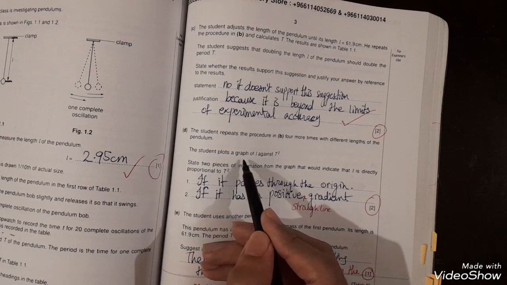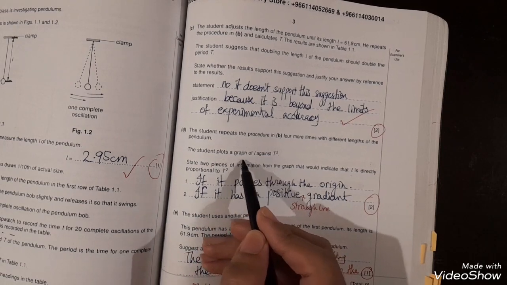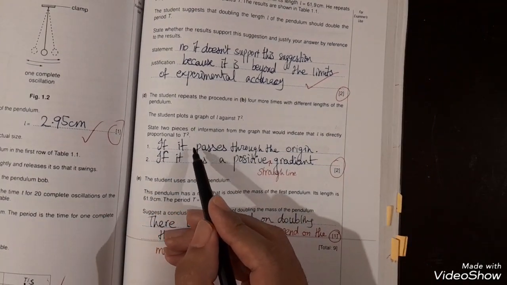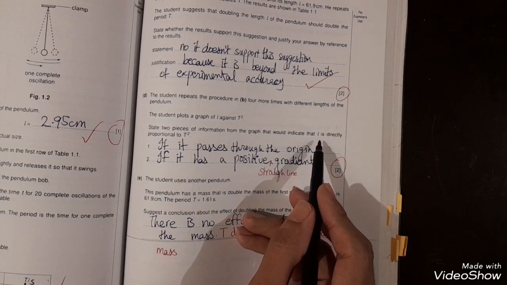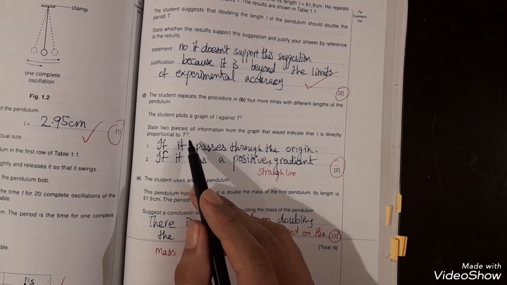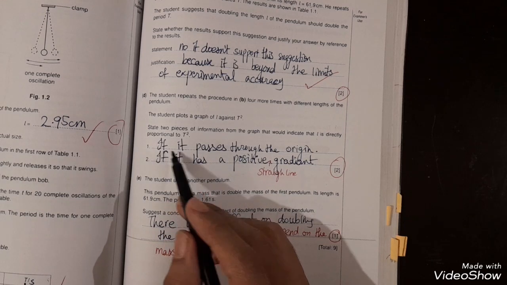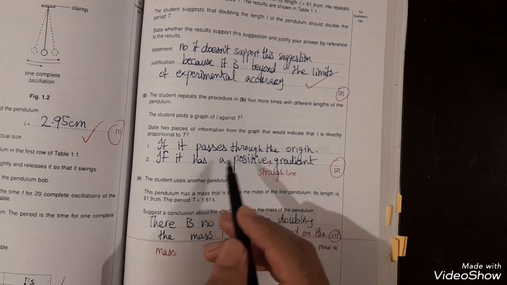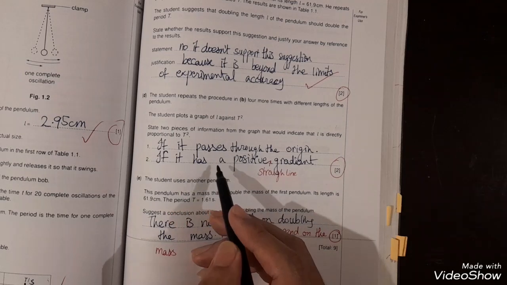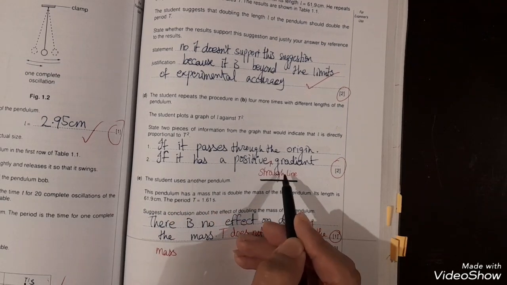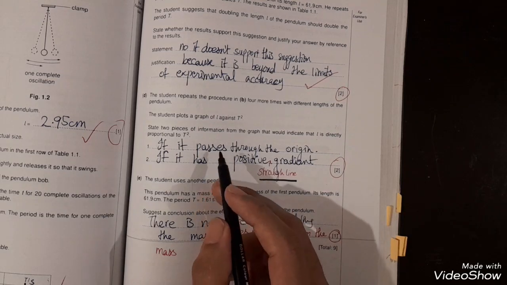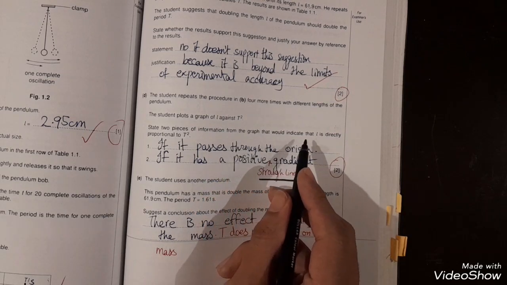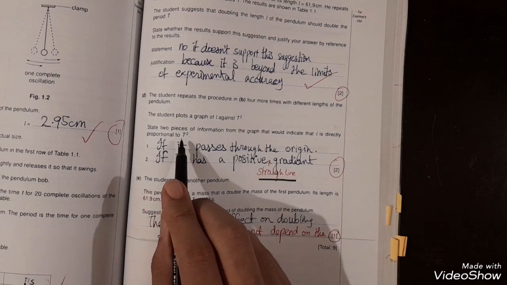D states the student repeats the procedure in B 4 more times with different lengths of pendulum. The student plots a graph of L against T squared. State two pieces of information from the graph that would indicate that L is directly proportional to T squared. First is if it passes through the origin, and second is if it has a positive straight line gradient. So these are two pieces of information from the graph that would indicate that L is directly proportional to T squared.